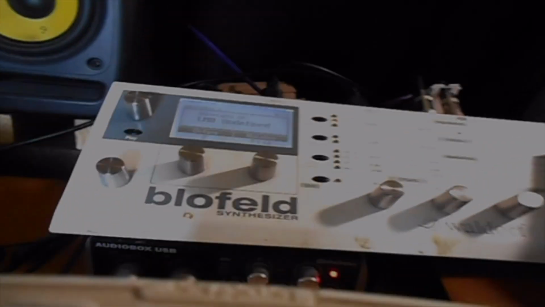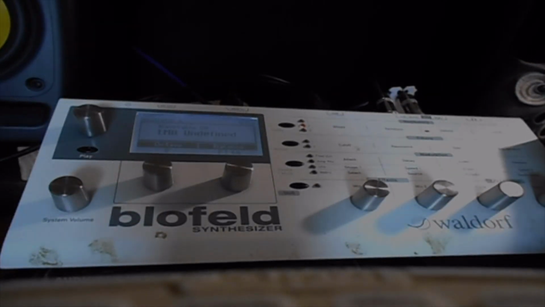Alright, today's verdict is liquid metal undefined sine wave. That's what it looks like. We'll jump right in this box. Let's play.